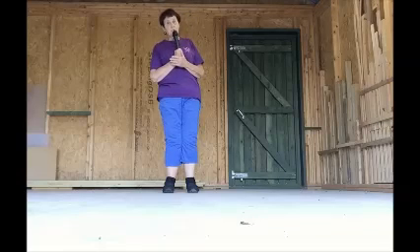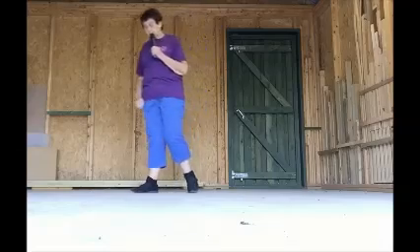Okay, our next line dance step is going to be a grapevine. A grapevine is done over 4 counts. We're going to start today with the right, but you can start with the left. We'll start with a pattern of 4 counts to the right and 4 counts to the left.